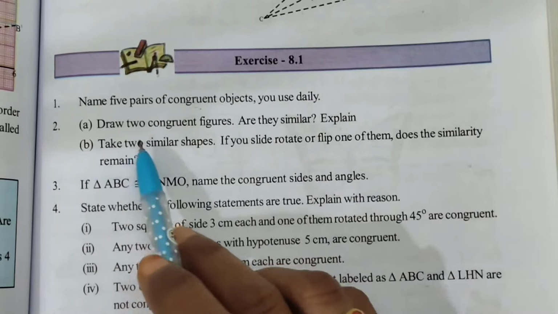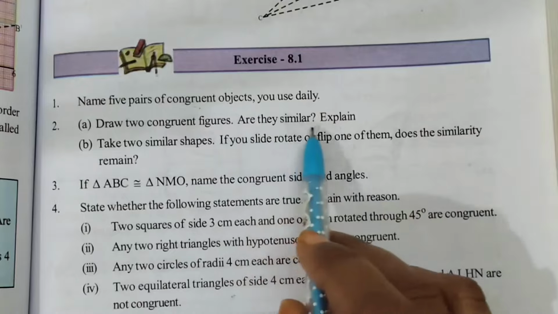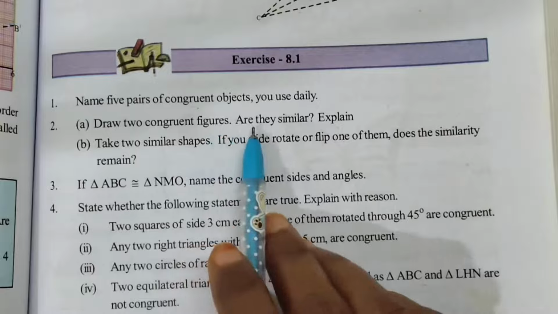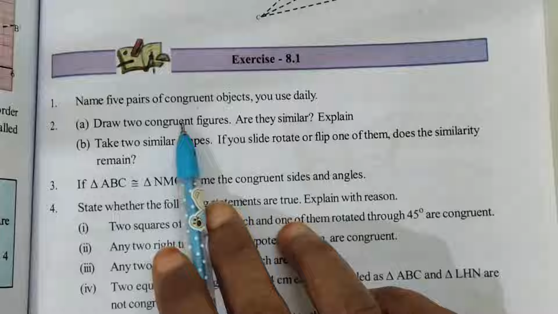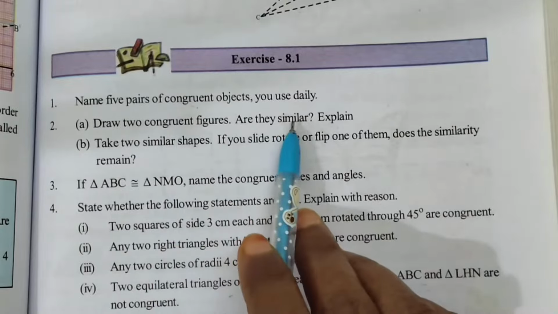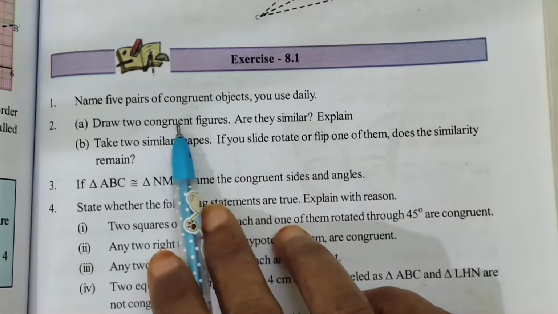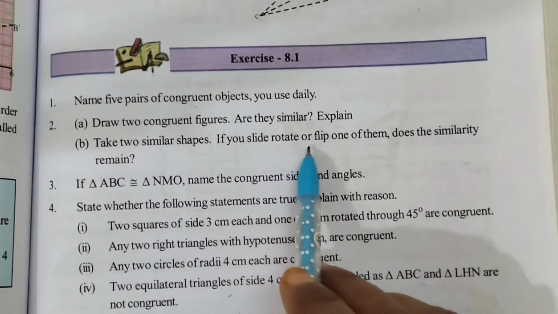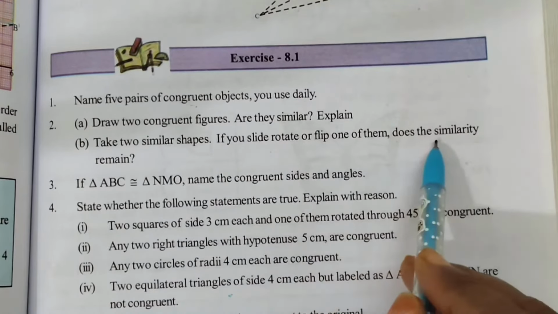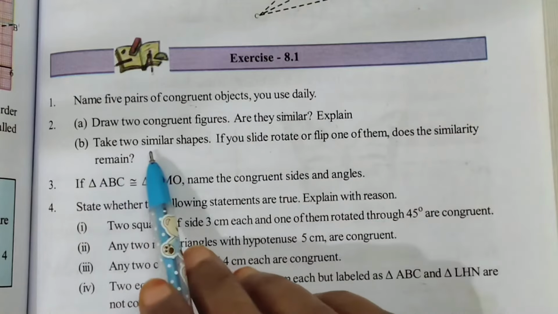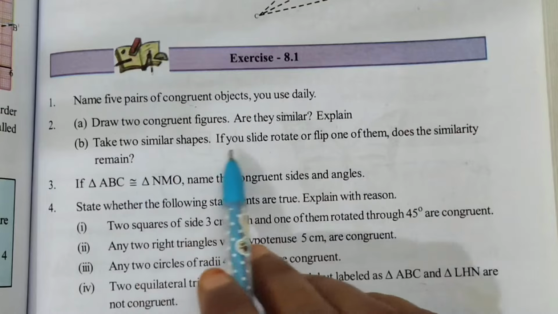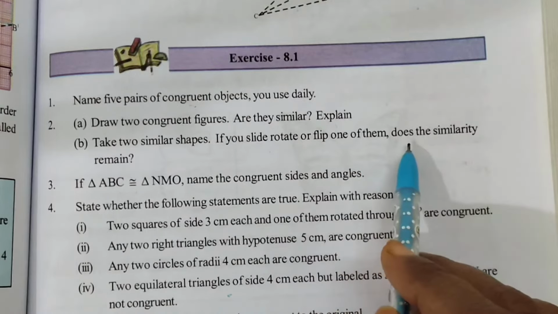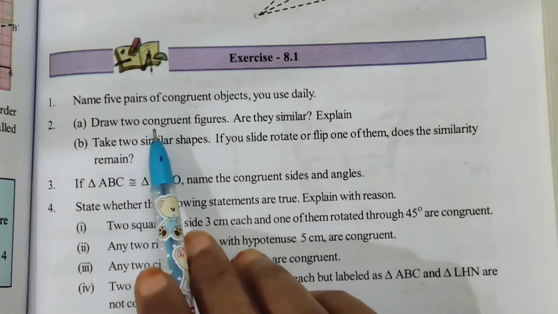Second question, A. Draw two congruent figures. Are they similar? Explain. Here we take two congruent figures. Are they similar? Any congruent figure is always similar, but a similar figure need not be congruent. Second one, take two similar shapes. If you slide, rotate or flip one of them, does the similarity remain? So here we take any two similar shapes and rotate one. After rotating, we observe whether the shapes are similar or not. Now first we explain the first one.